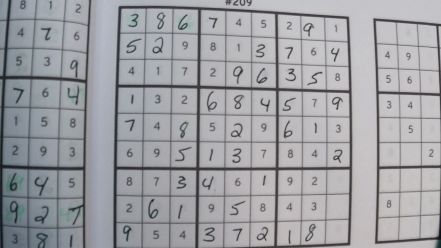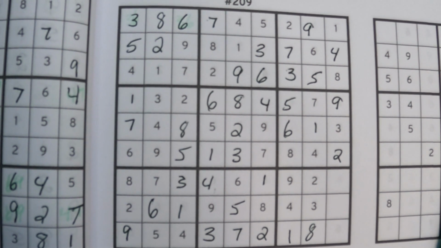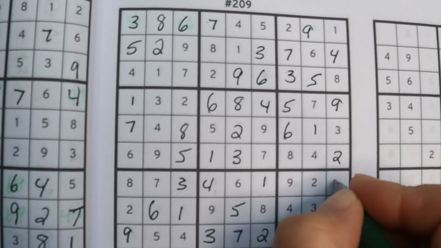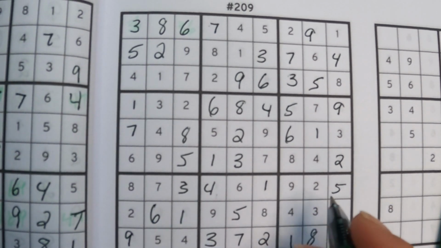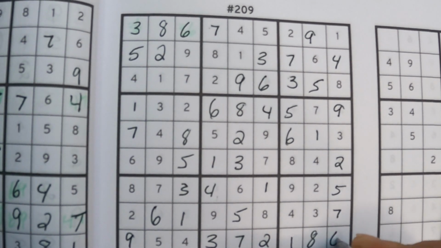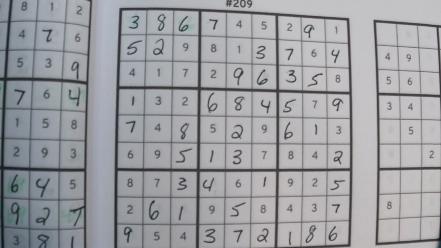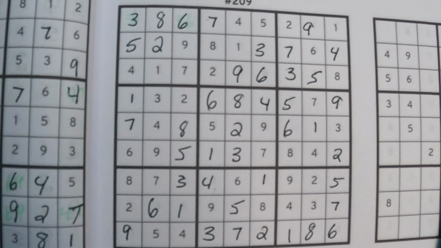And for this box now, we're missing 5, 6, and 7. We've got 6 and 7 here, so this is our 5. 6 here, so 7 and 6. And that'll do it for today's puzzle.